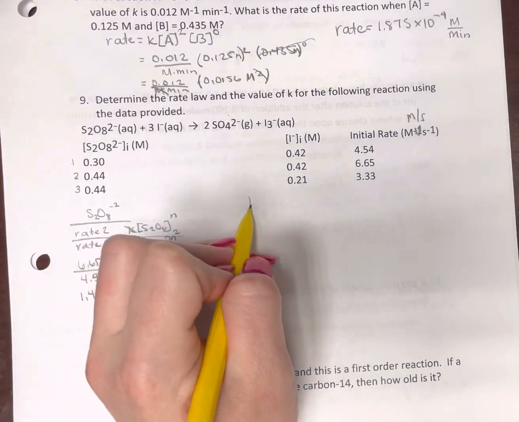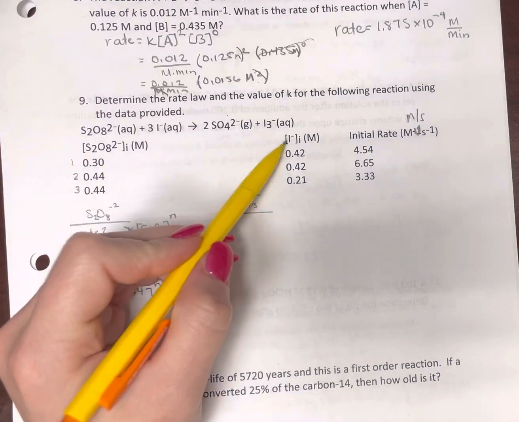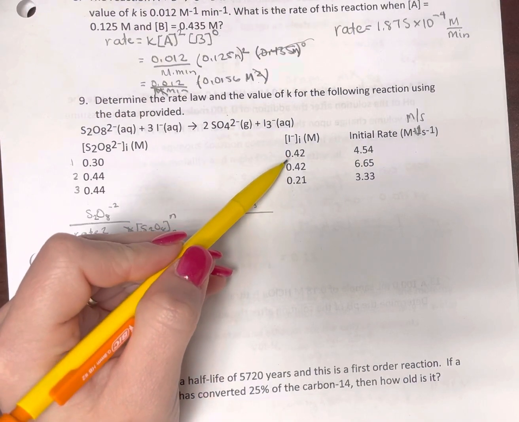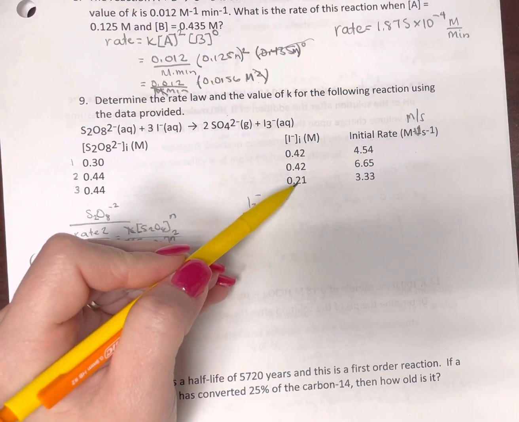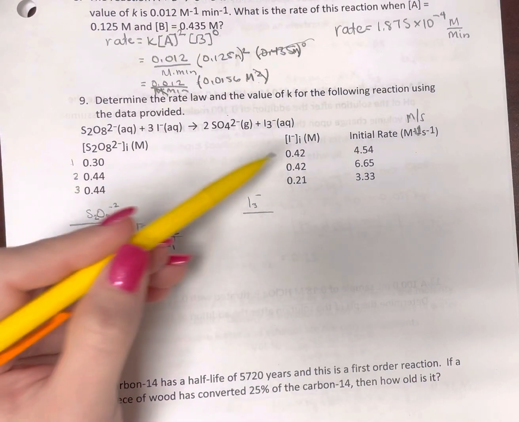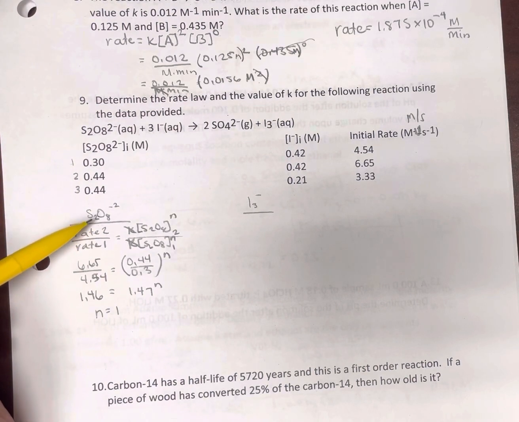Okay, now let's look at our second one. Here we're investigating the I minus. So we want 2 reactions where the concentration of iodine is changing and the concentration of S2O8 is staying the same. So it looks like for me that's going to be reaction 2 and reaction 3.